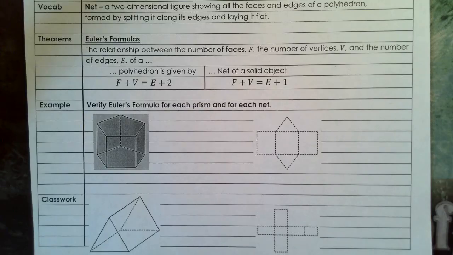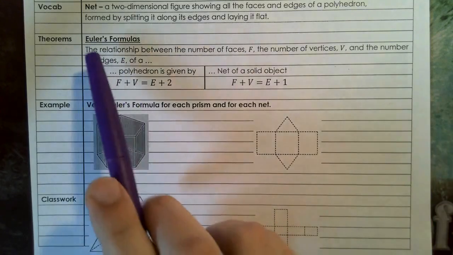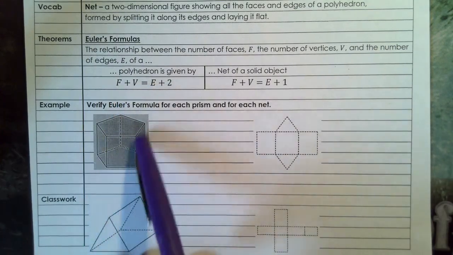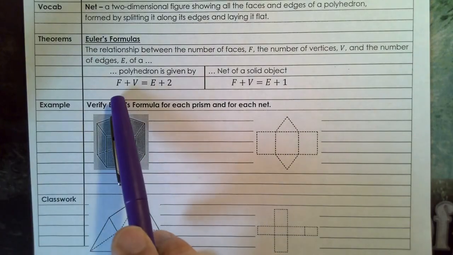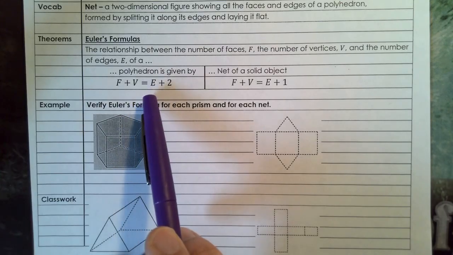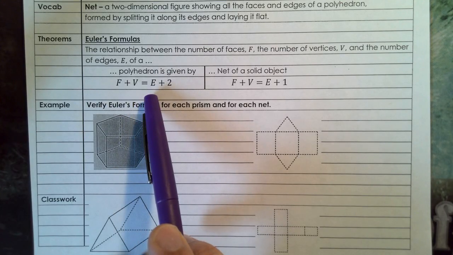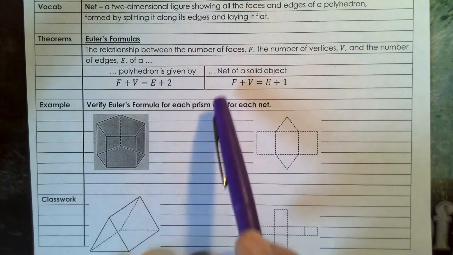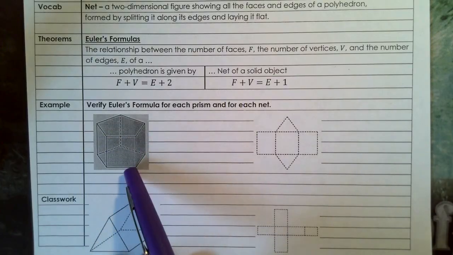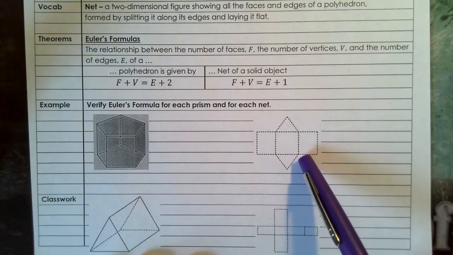Now, there's this cool formula about polyhedron called Euler's formula. That says if you've got a polyhedron, like we've got down here, the number of faces plus the number of vertices is going to equal the number of edges in that polyhedron plus 2. Otherwise, we might have a net, which is this thing. This is if we took this three-dimensional object and unfolded it and laid it flat.